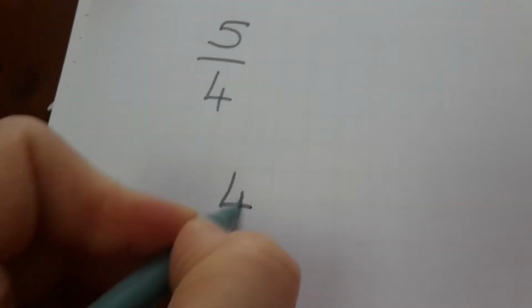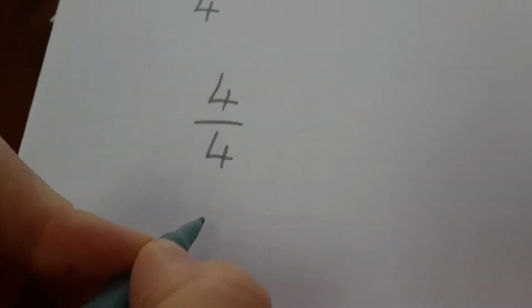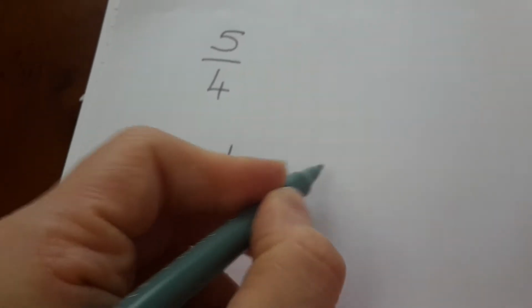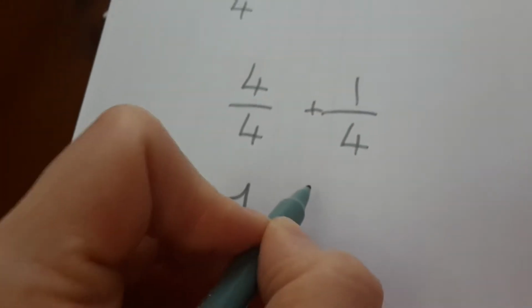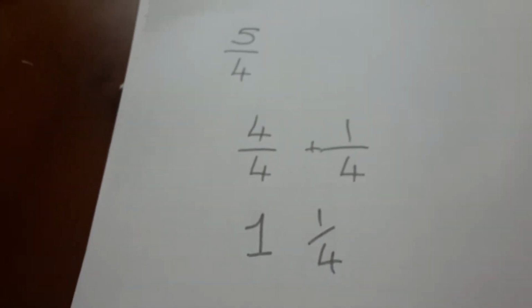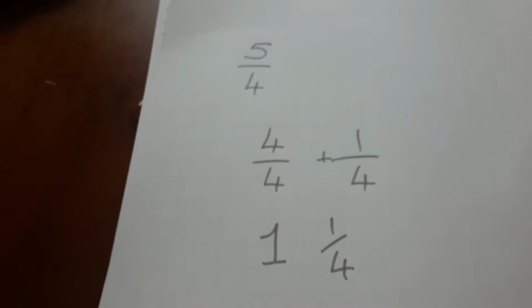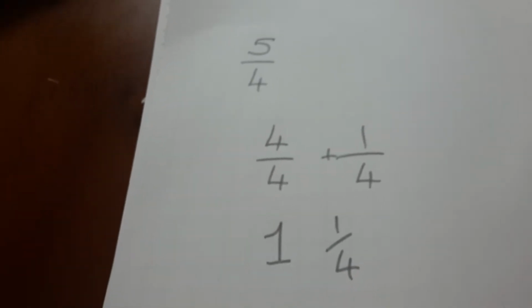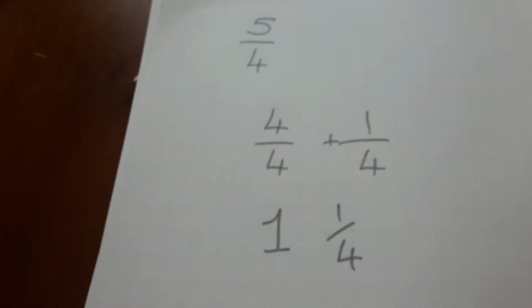So for example, if I had 5/4, that is telling me that I have one whole one, which should be 4/4, and an extra 1/4 on top. Often in primary school you're told that you can't have a fraction bigger than itself, but you can.